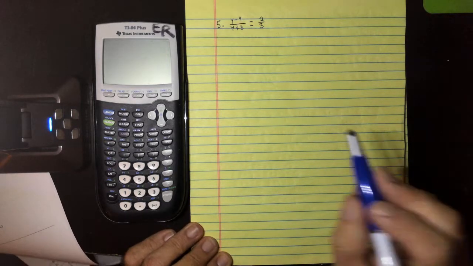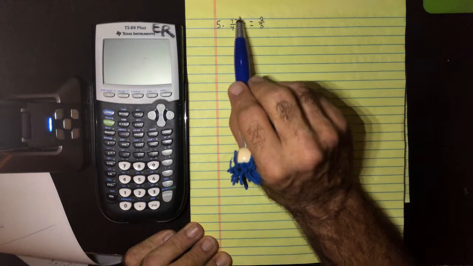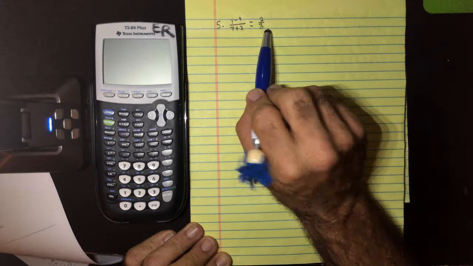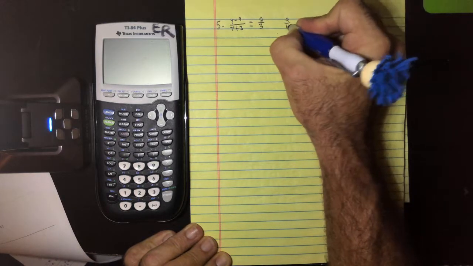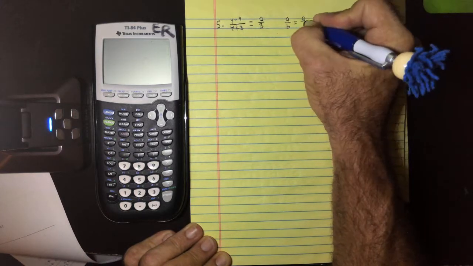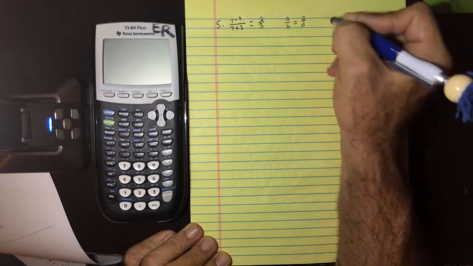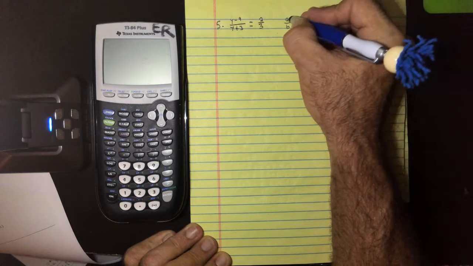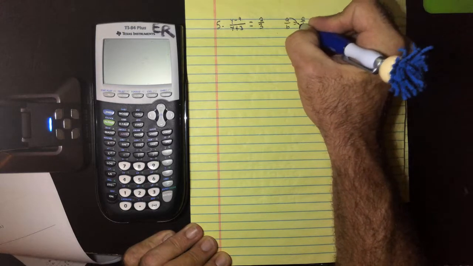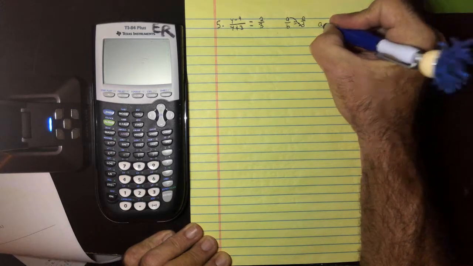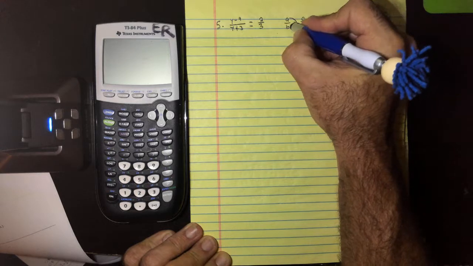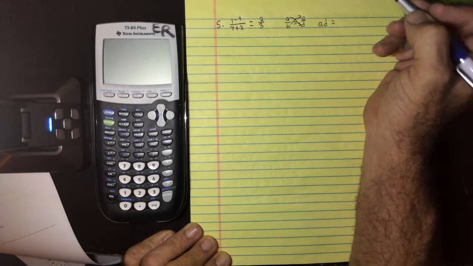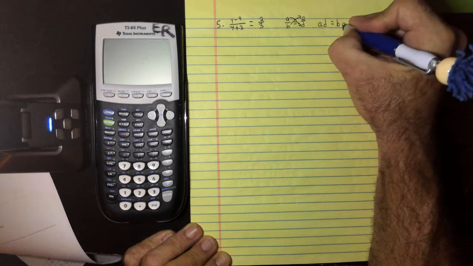Now, anytime you got a fraction equal to a fraction, I'm going to do what we call cross multiplying. That's when you got something like this. A over B equals C over D. To get rid of the fractions, you take the top of the fraction times the bottom of the other fraction, so that would be A times D. That's going to equal the first fraction's bottom times the other fraction's top, which will be B times C.